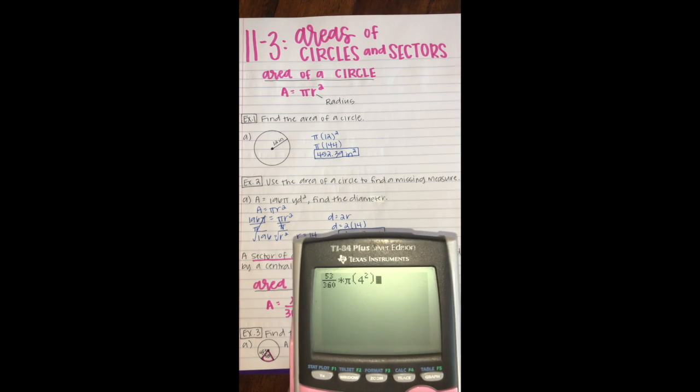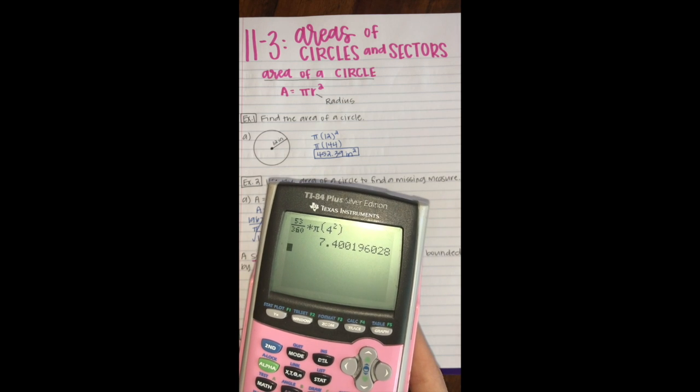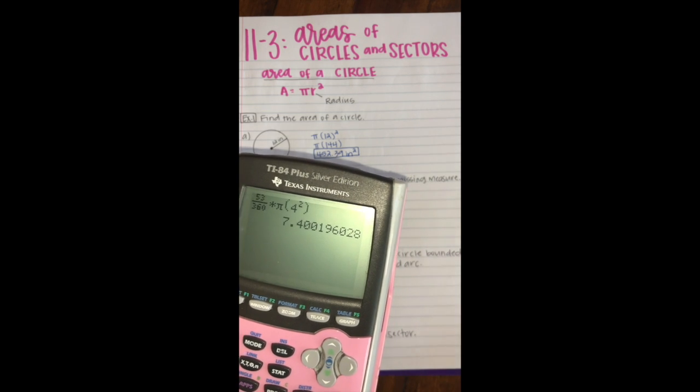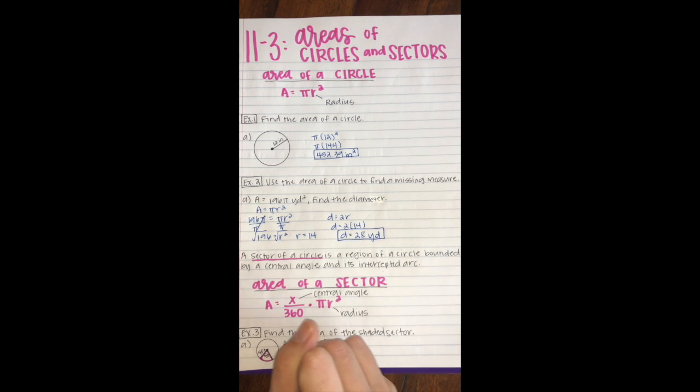53 over 360 times pi 4 squared. And it actually asks us to round to the nearest tenth, so 1 decimal place. So we're going to get 7.4. 7.4, and it's feet, so feet squared.